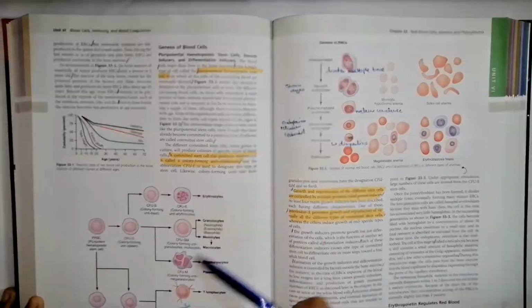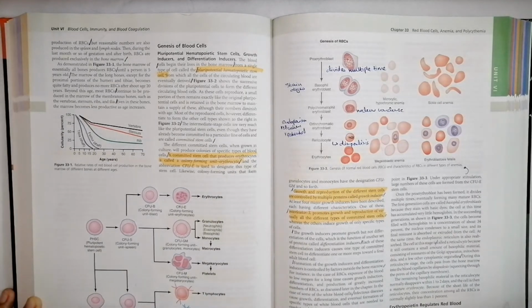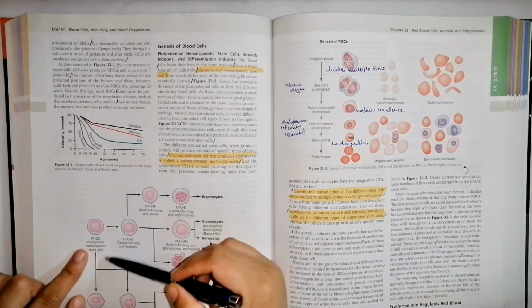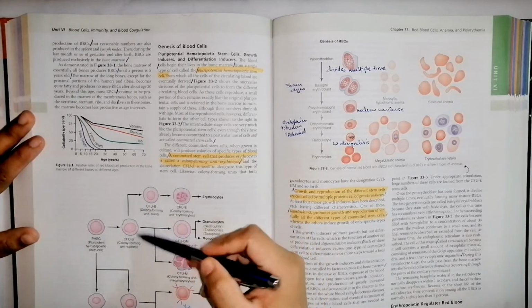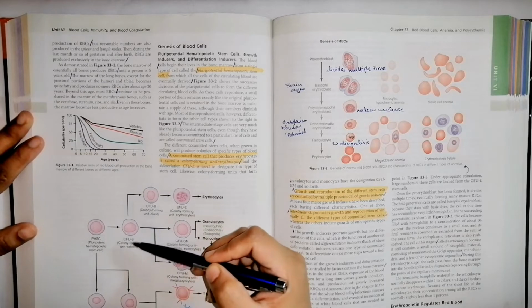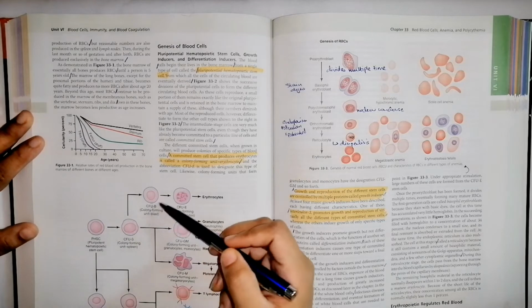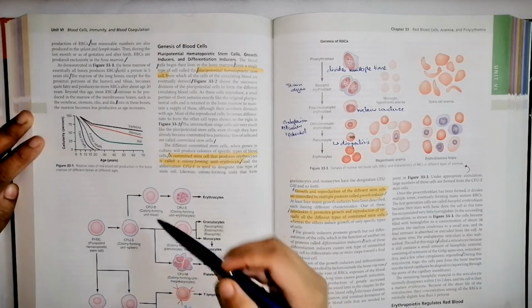Let's look at this diagram. It shows the formation of multiple different blood cells from the original pluripotent hematopoietic stem cells in the bone marrow. Here you can see that the pluripotent hematopoietic stem cell will produce the colony forming unit in the spleen. This colony forming unit, CFU-S, where S means spleen, will divide further into CFU-B, CFU-GM and CFU-M.